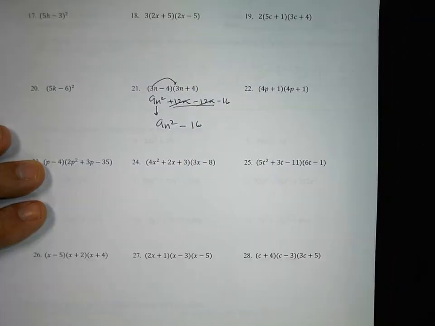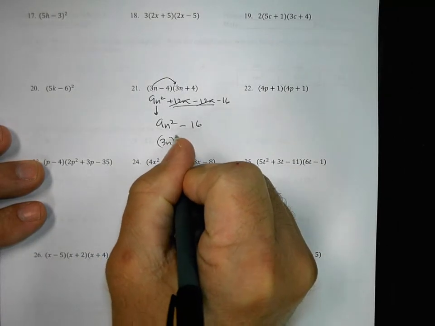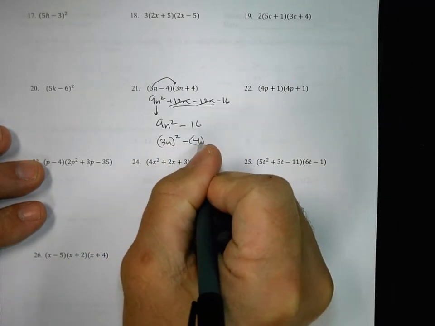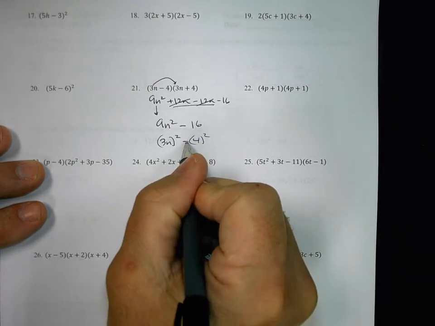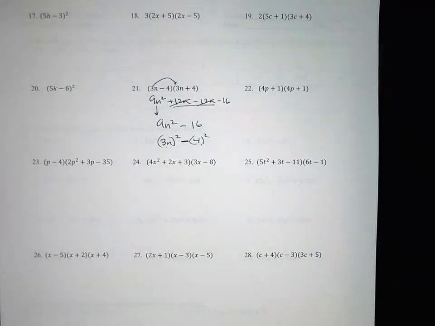This is the difference of two squares, and you'll see that we could actually rewrite this as 3n squared minus 4 squared. The difference of two things squared.